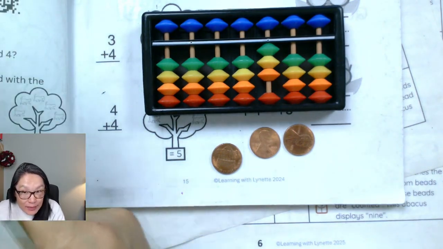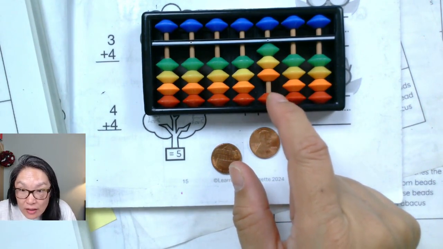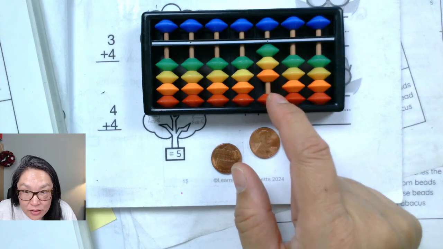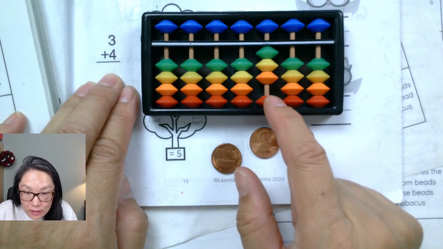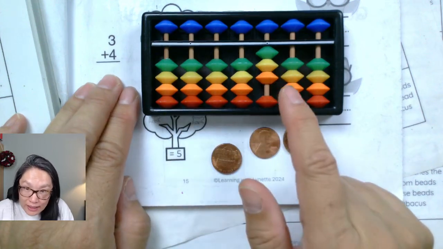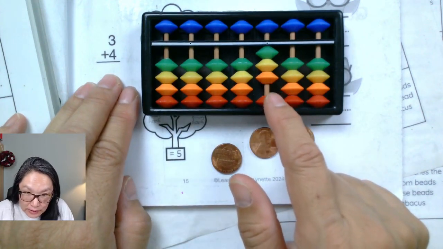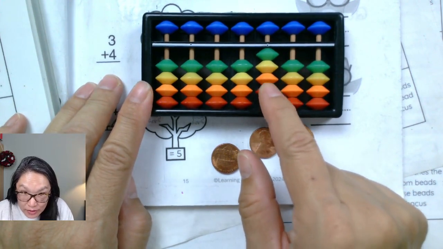There is not enough beads because I only have one bead to add. I want to add 4. The question is, can I add the 4? No, I cannot add the 4, right? Because I only have one bead to add. So what am I going to do?